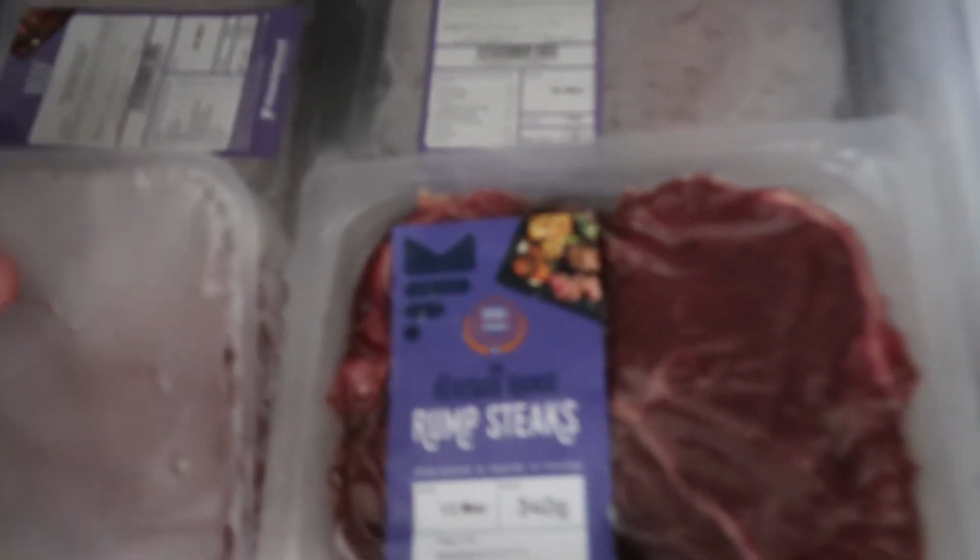Lots of steak, red meat, pizza. That's pizza for my little boy. Yeah, so I keep a lot of stuff prepared, ready for cooking up as and when it's required, basically. So I'm straightening up my camera a bit.